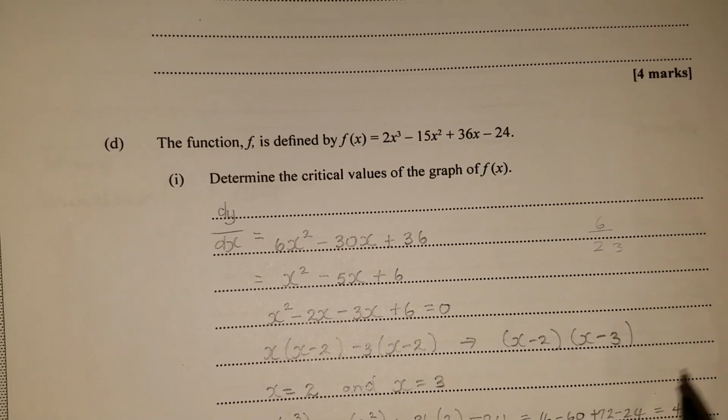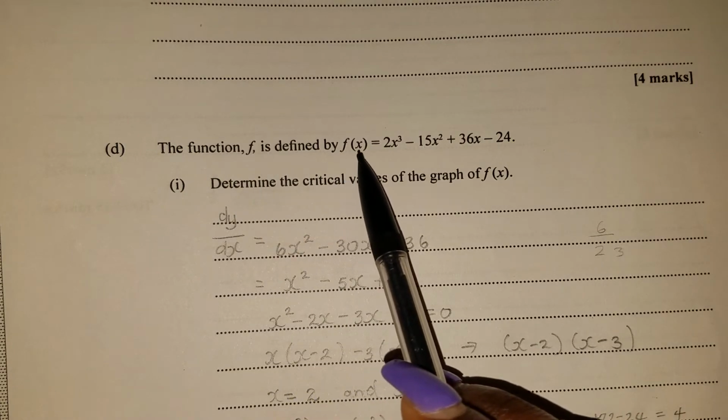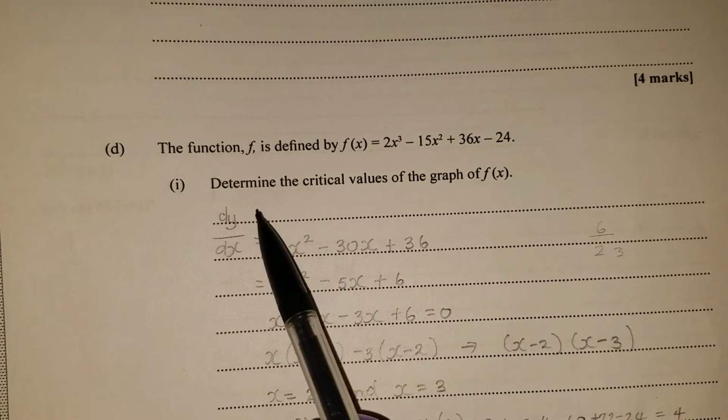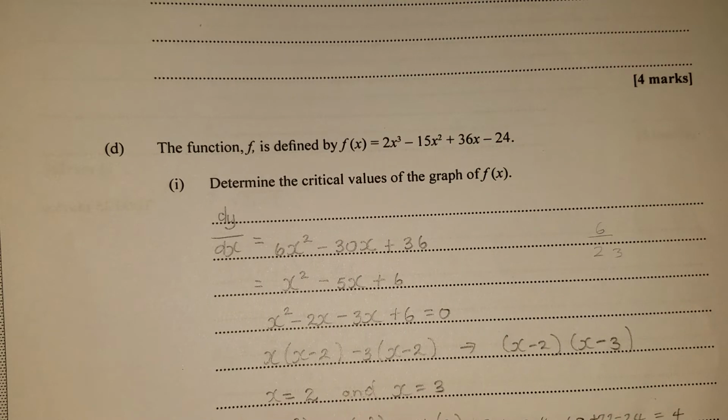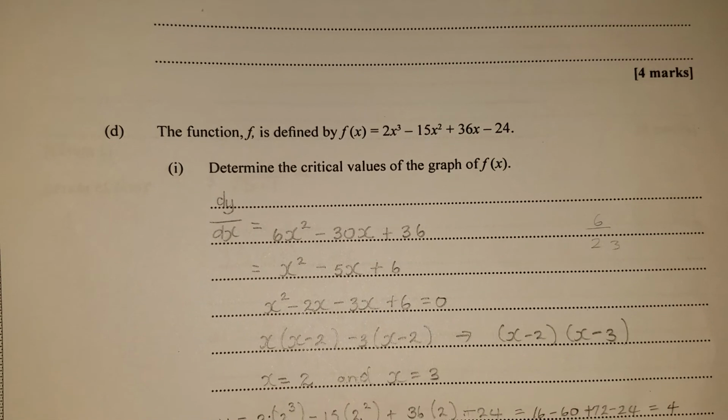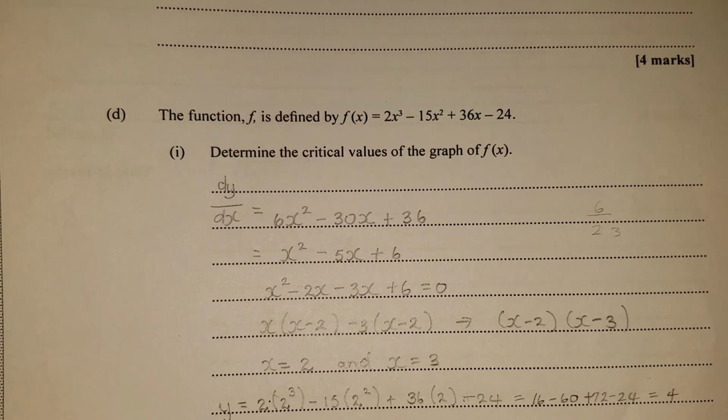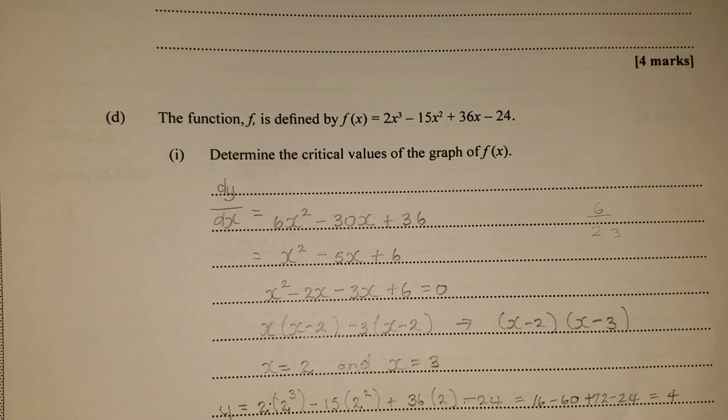Next question. We have our function f of x as seen, and they want us to find the critical values, also known as the stationary points. The stationary points occur where the derivative is equal to 0. So we will therefore find that derivative and equate it to 0 to find those x values.